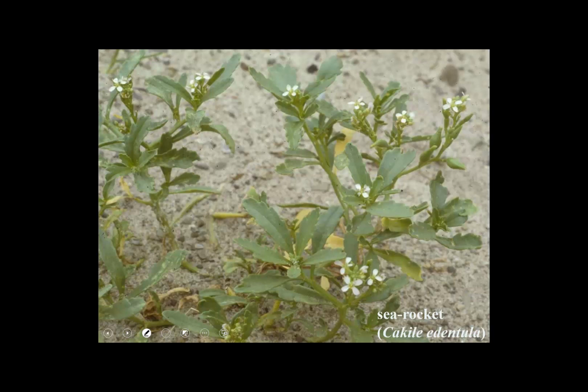This is a lovely native wildflower. It's a great rarity. It's one of these plants that grows along beaches, and it's most at home on the Atlantic coast, well, also the Pacific coast.